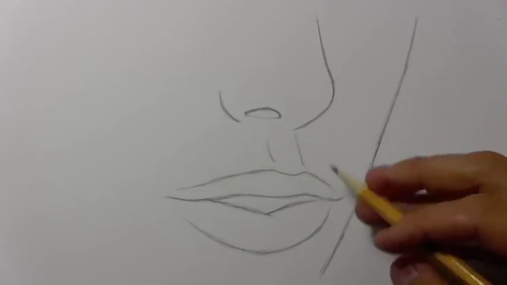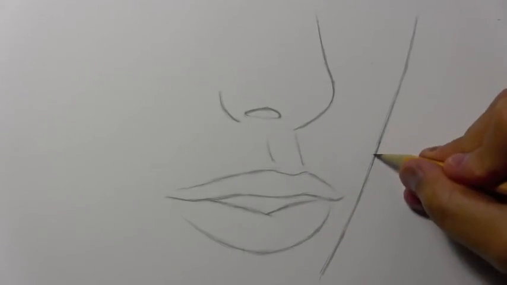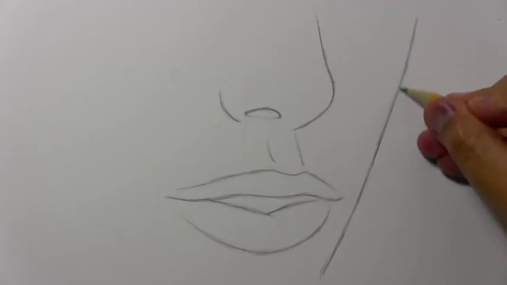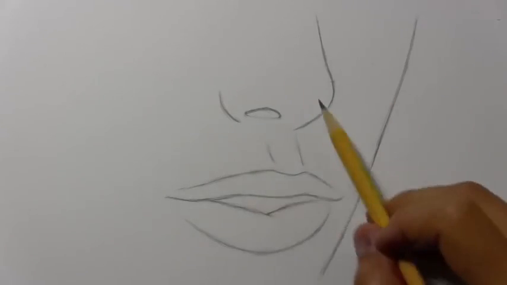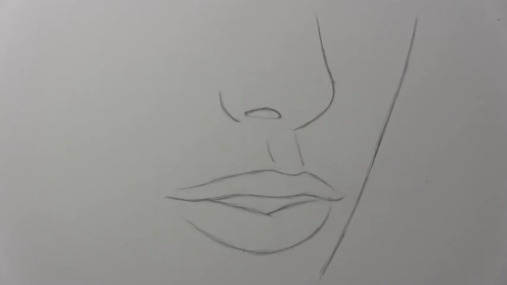Alright, so sorry about that. I forgot that I was going to add a line for the contour of the face. Pretty important in terms of getting the shading right, knowing the extent of the shading that the nose is going to cast across the face. So let's go ahead now and zoom in a little bit to get into the details of shading the nose.